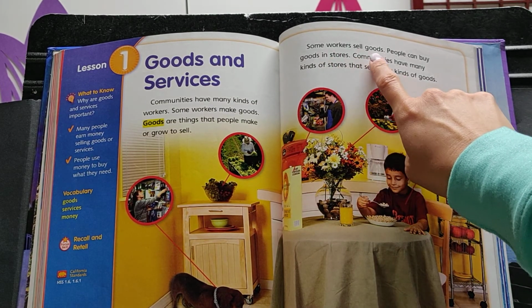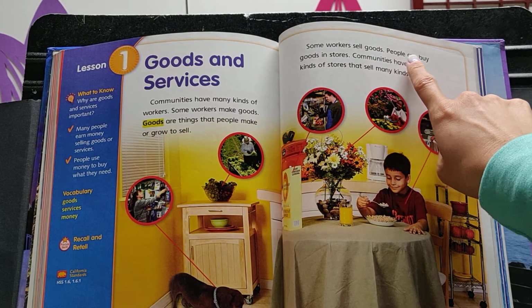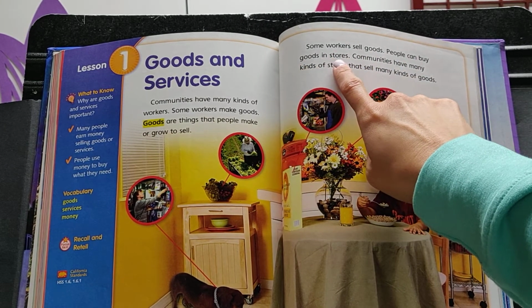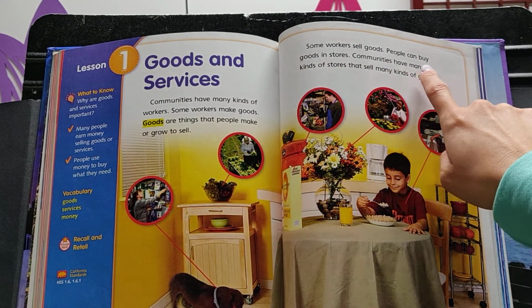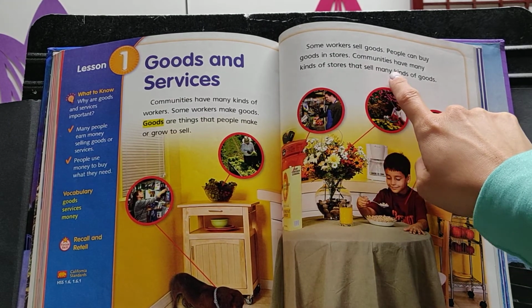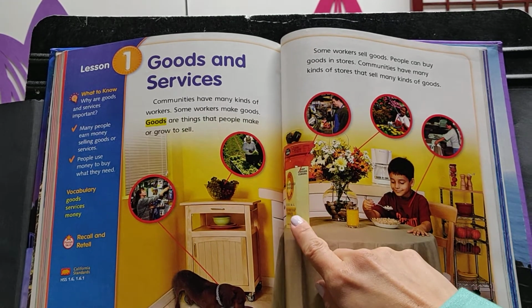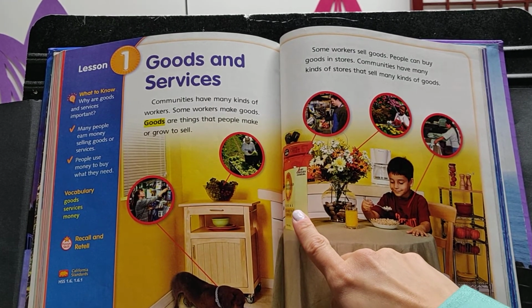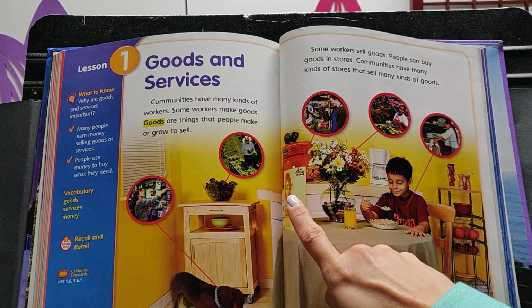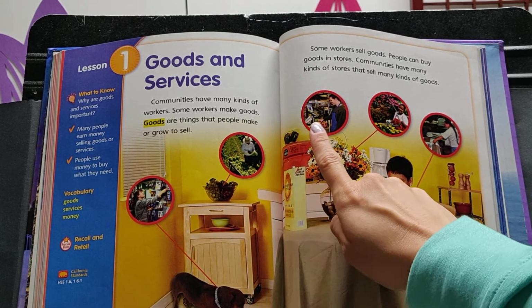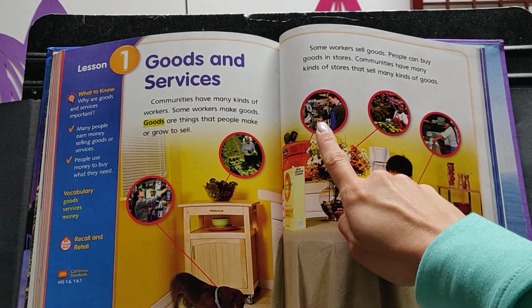Some workers sell goods. People can buy goods in stores. Communities have many kinds of stores that sell many kinds of goods. For example, let's look at this kitchen and all the different items that are in the kitchen. We can see right here this cereal box. This is a type of good. Someone had to make it and then they sell it at the store.